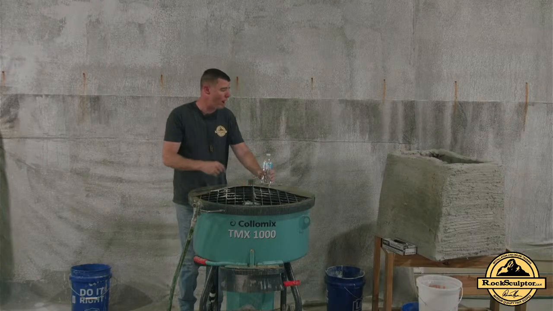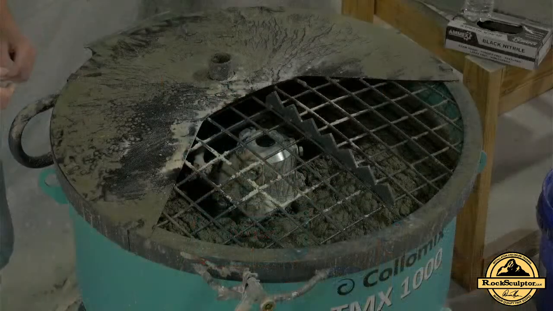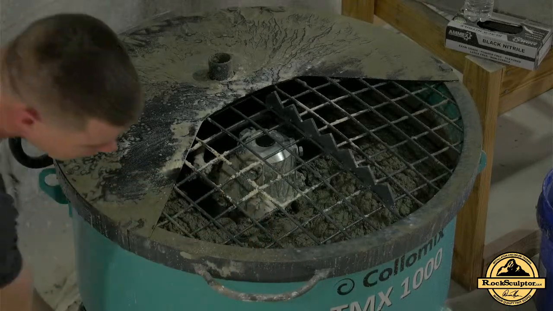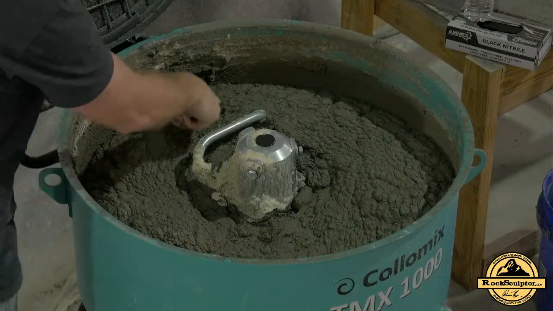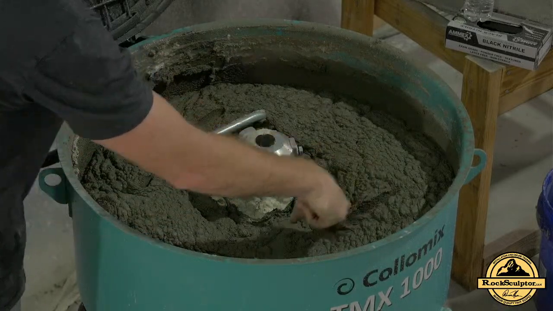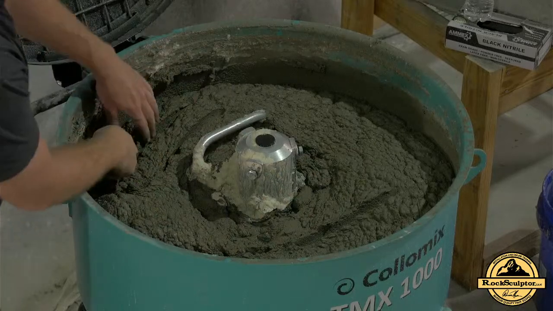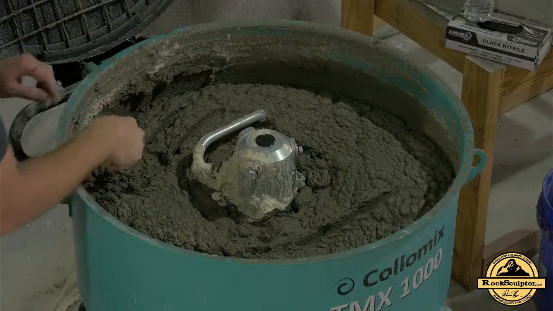I think let's crack the hood on this bad boy and show you how this stuff is looking. So I can strike a line in that. I don't know if the camera's picking that up, Aaron. So it's holding the walls right there. You can see that. This is a nice consistency.